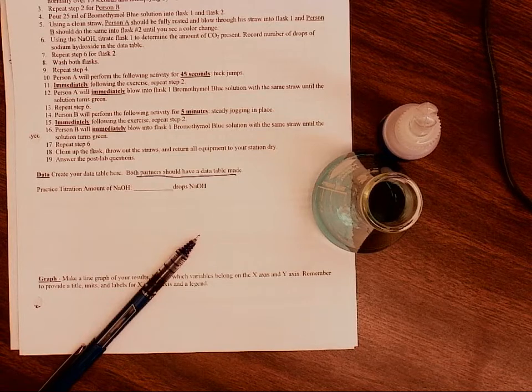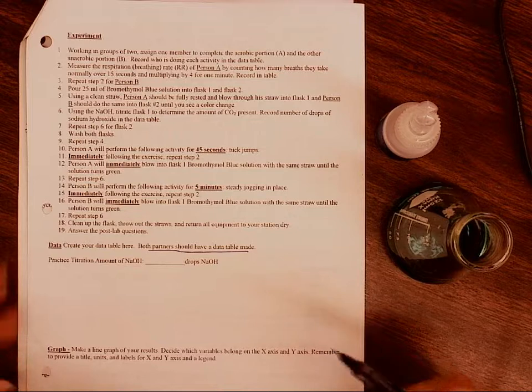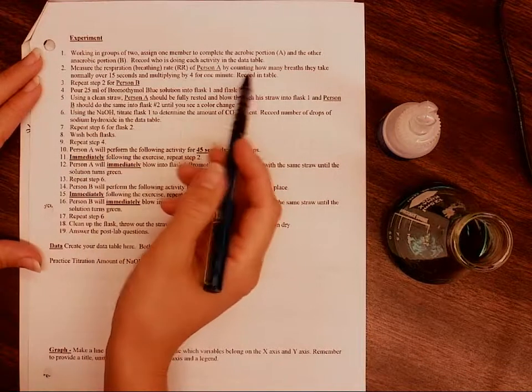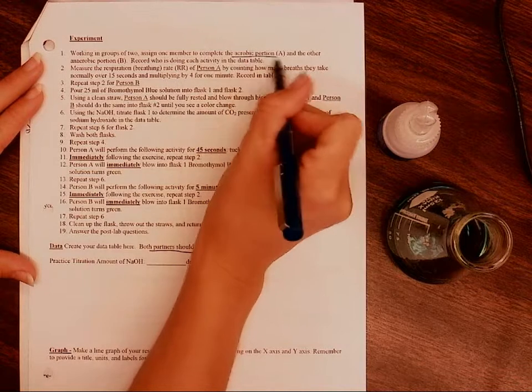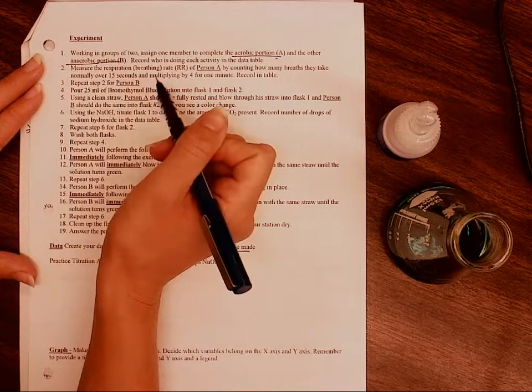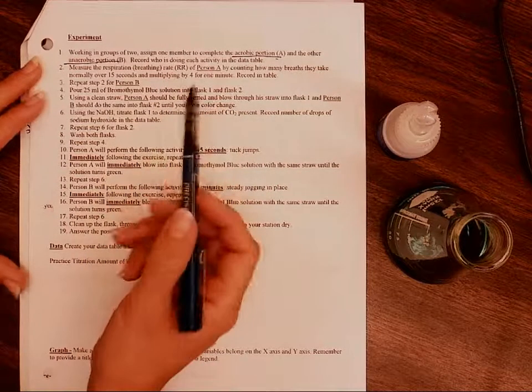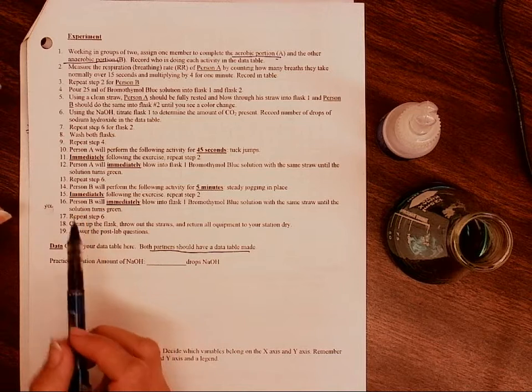If we look at the procedures for the experiment, we're going to be working in groups of 2. One of your partners, either you or your partner, is going to do the aerobic portion A. The other one's going to do the anaerobic portion B. Now, I'm going to let you guys read through this. Read through it carefully.